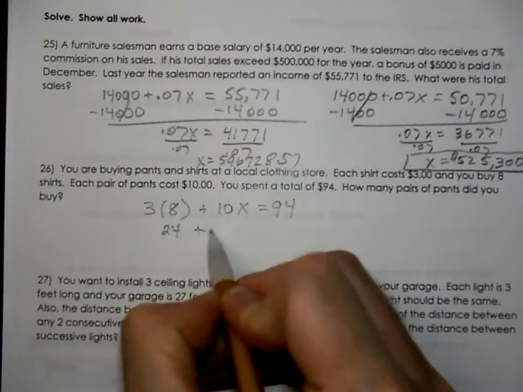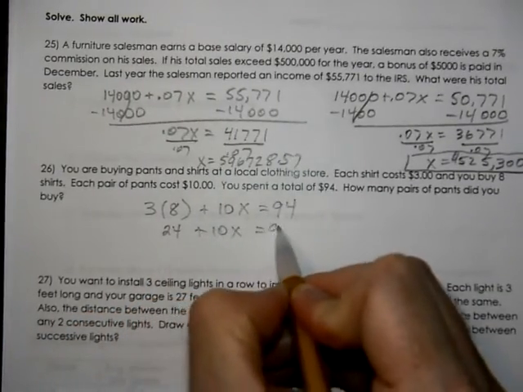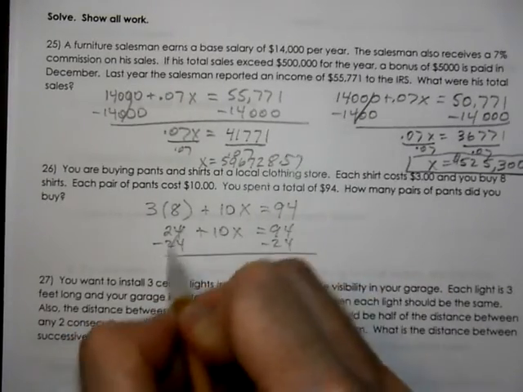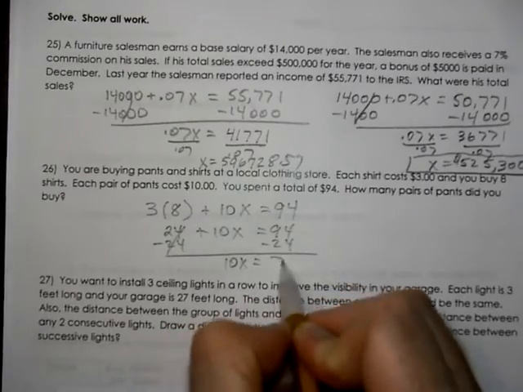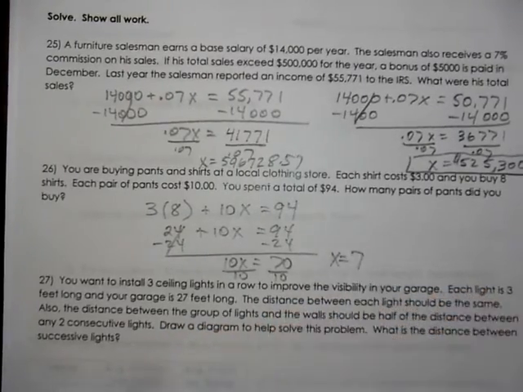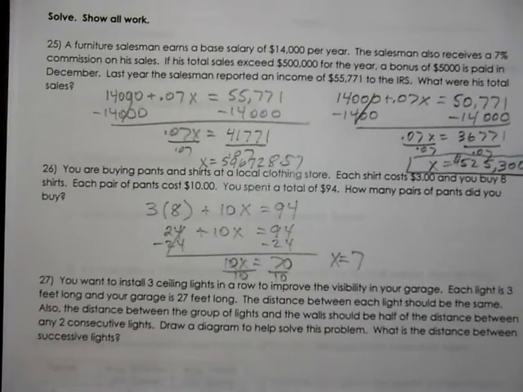So you have 24, minus the 24, divide by 10. We got 7 pairs of pants.